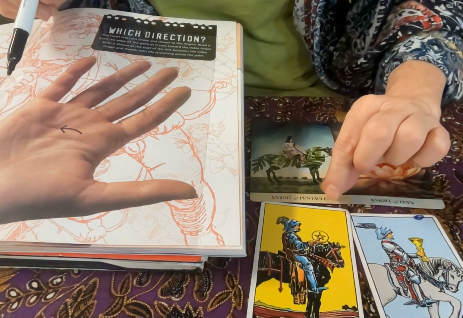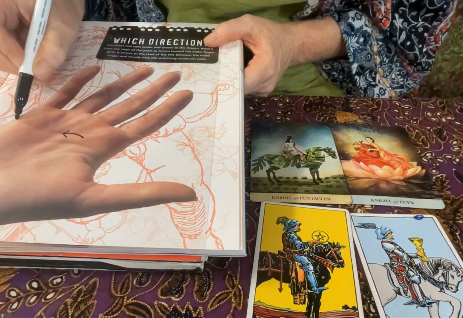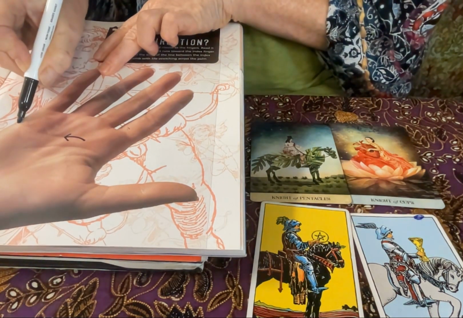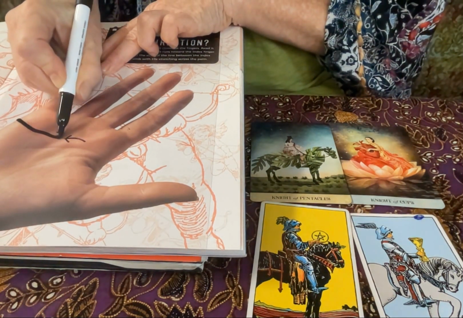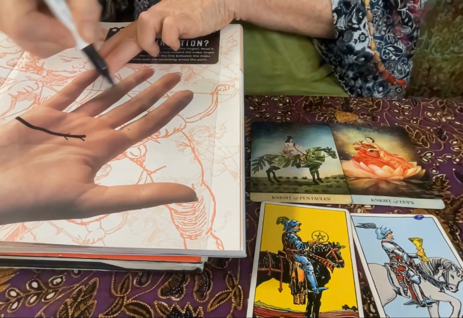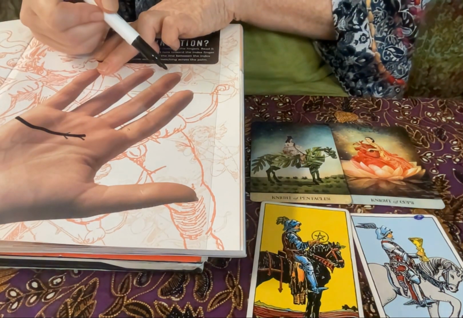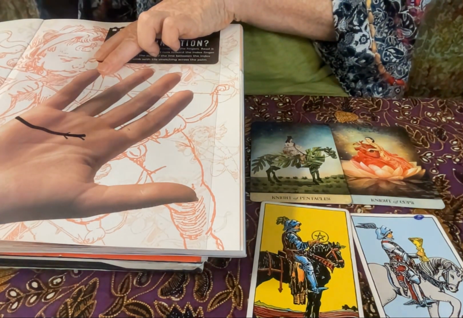And a heart line that coincides with a more practical partner might look like this. Again, it starts below the pinky. It travels across the palm, but rather than continuing to curve, it will pull up short below the middle finger, being the Saturn finger, but also the finger that's more about practicality, rules, religion.